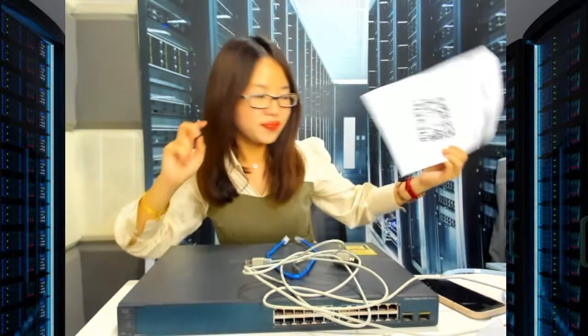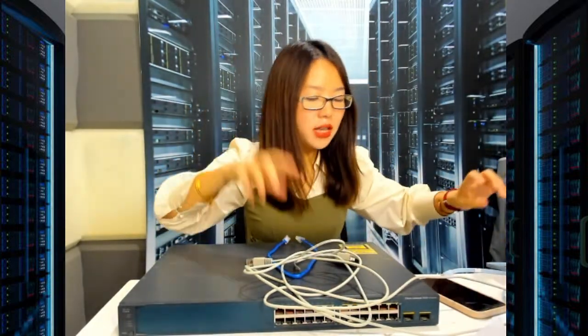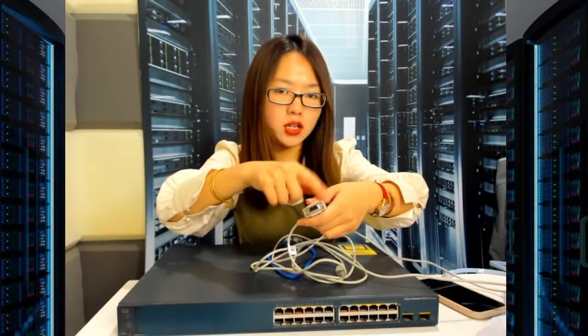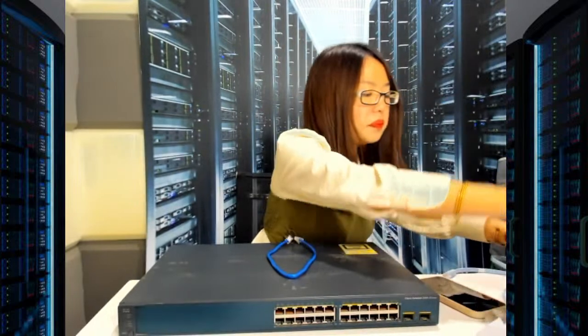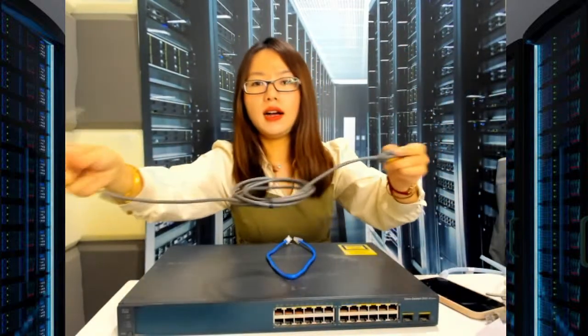If you want to use this configuration line, we must transfer this 9-pin serial port to USB to connect our laptop.